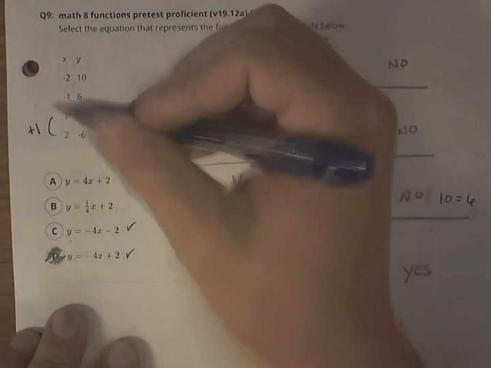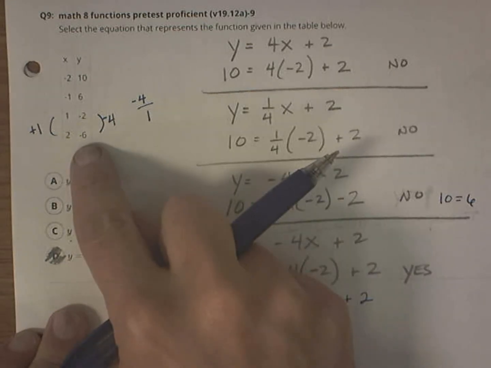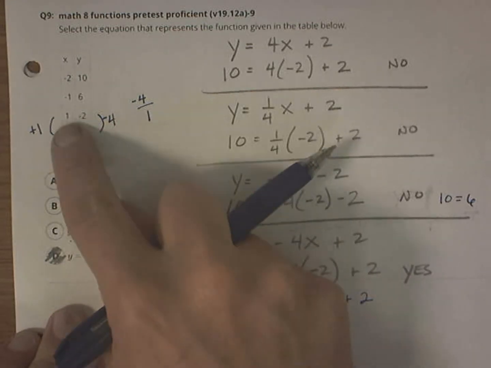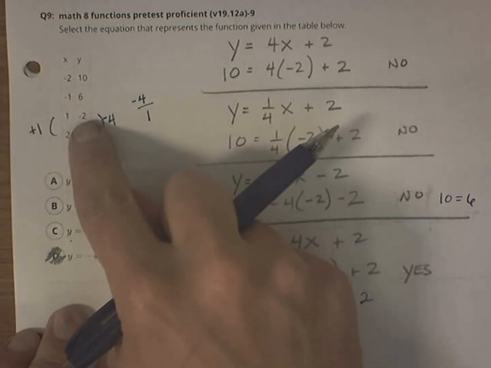And that would work for any point. So if I plug in a 2, negative 4 times 2 is negative 8, plus 2 is negative 6. Look, negative 6 just came out. If I plug in a 1, negative 4 times 1 is negative 4, plus 2 is negative 2, out comes a negative 2.